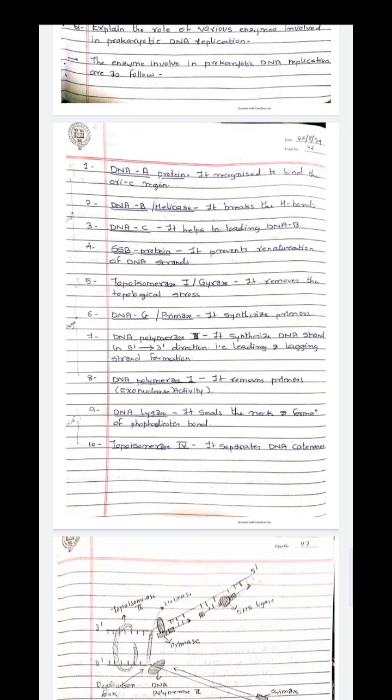This topoisomerase 4 separates the new DNA strands. After the formation of new DNA, these two DNA molecules are joined, so their separation is done with the help of the enzyme topoisomerase 4.